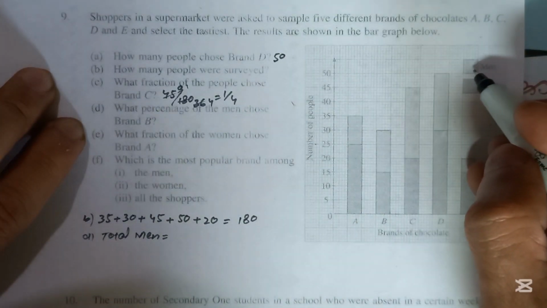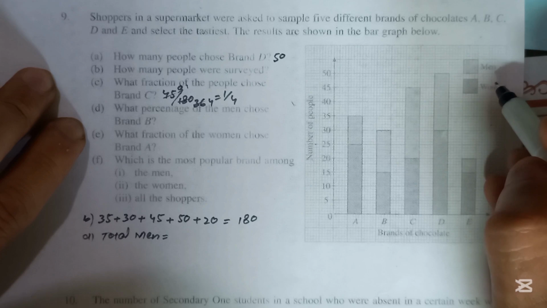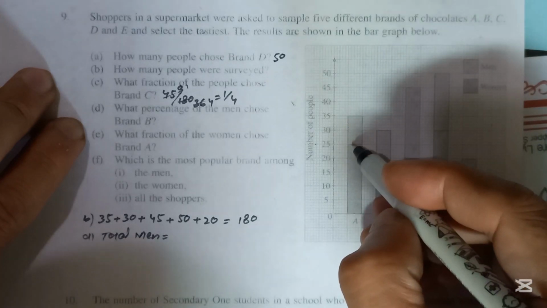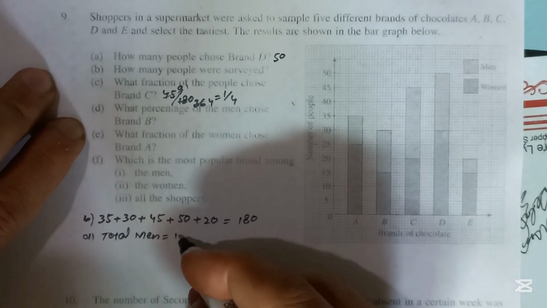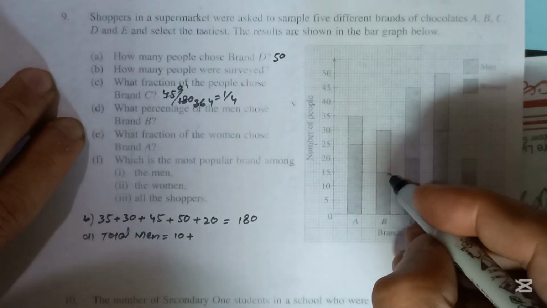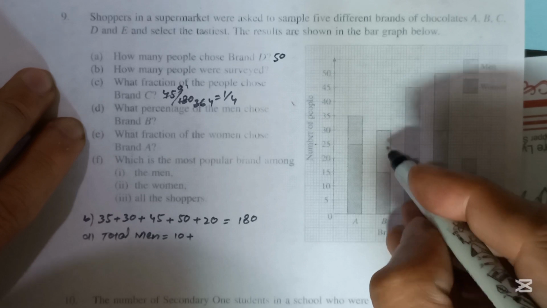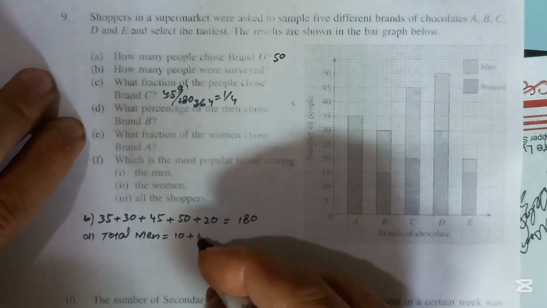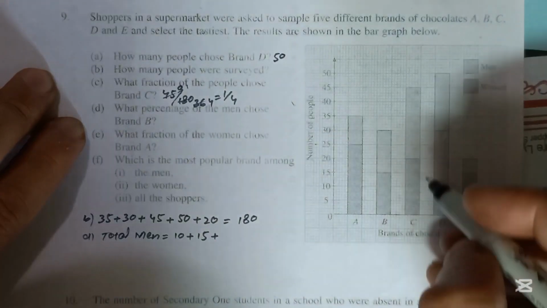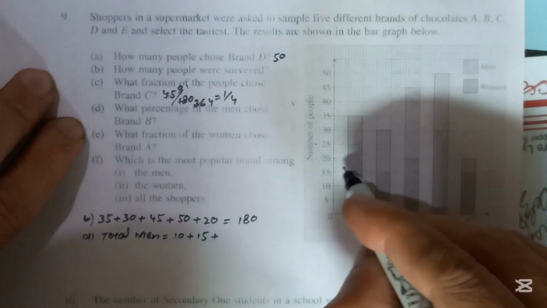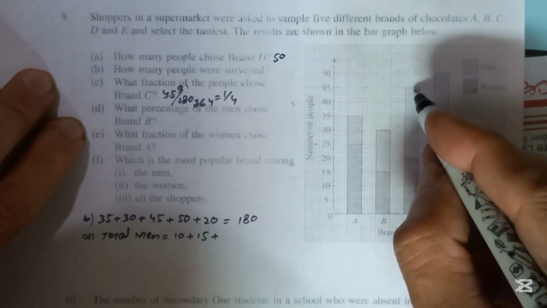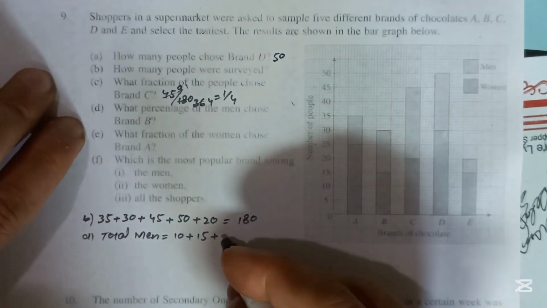So light dark color is for men. So here is 10. Here are 15 to 30, so 15. In third, from 20 to 45, so 25.